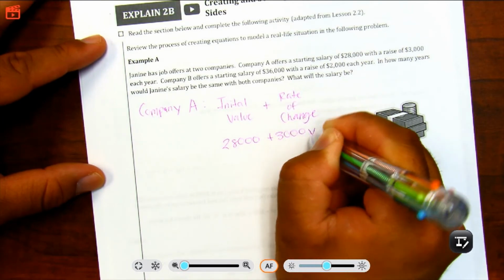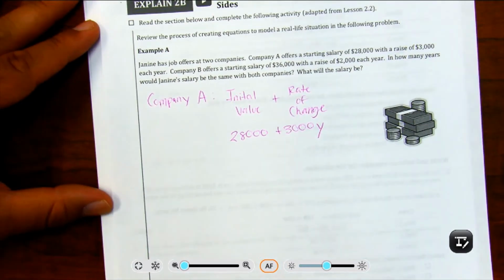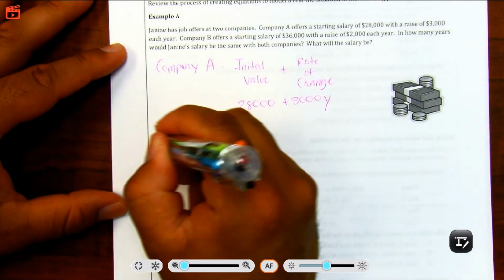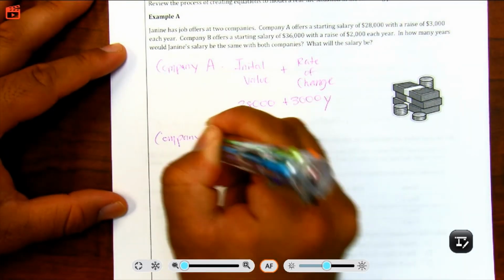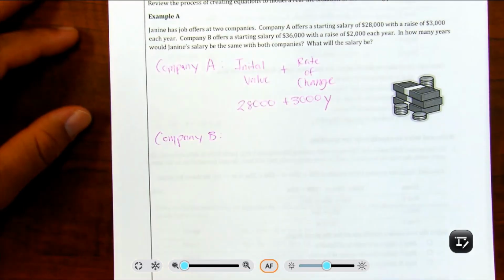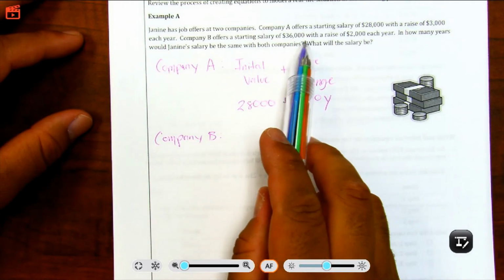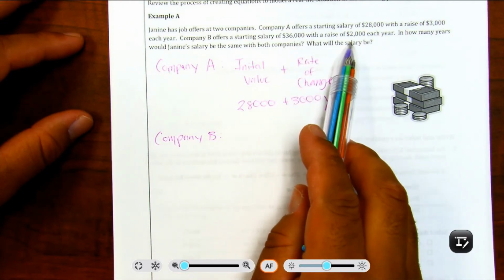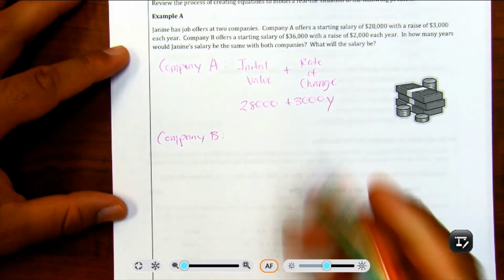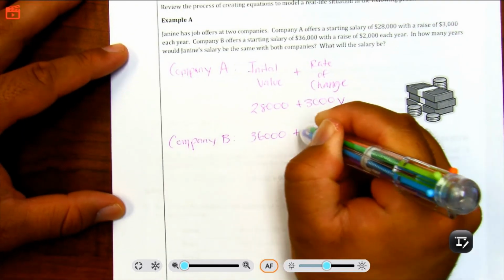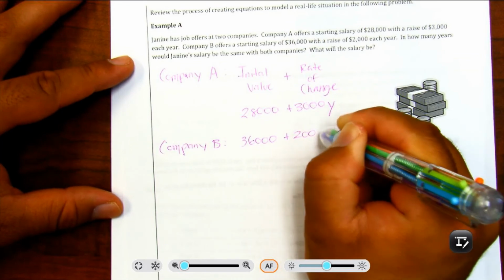Okay, next, company B. Starting salary of $36,000 with a raise of $2,000 each year. So $36,000 plus $2,000 each year. That's the initial value, that's the rate of change.